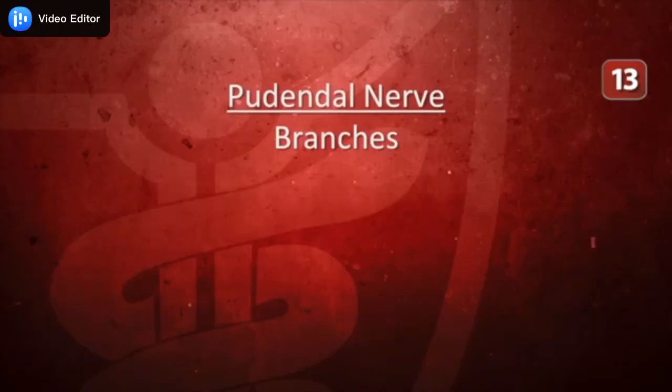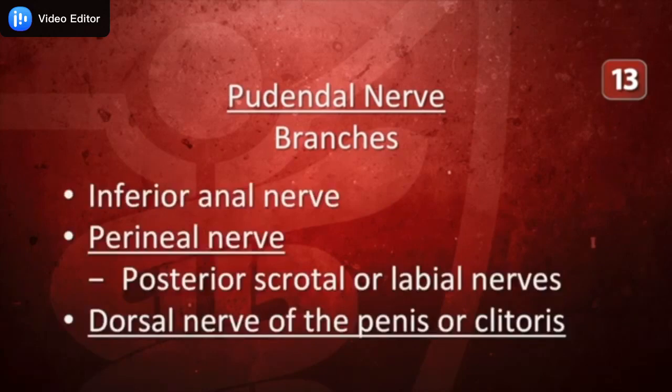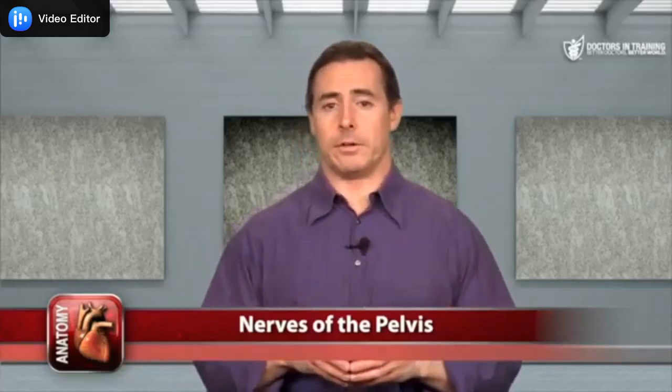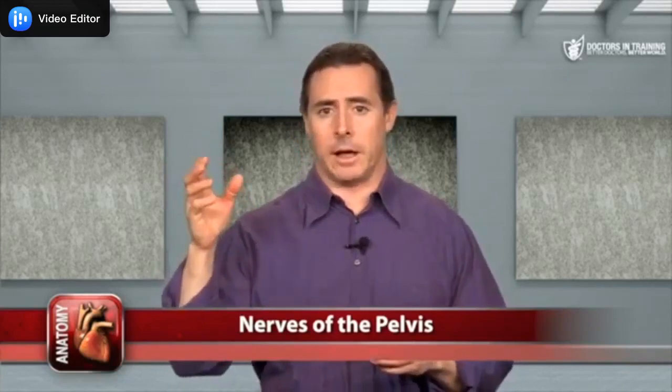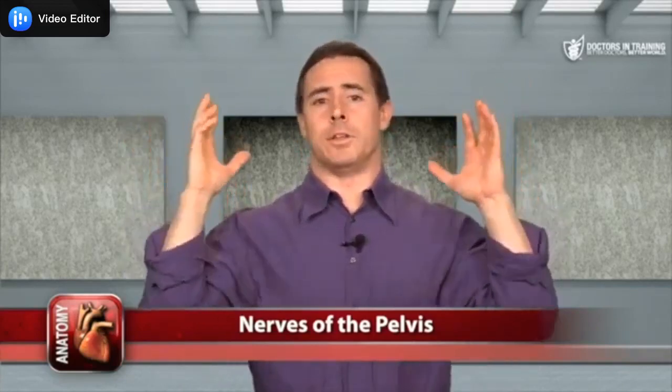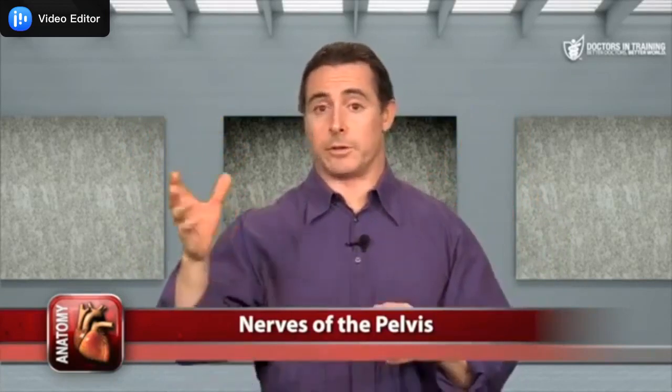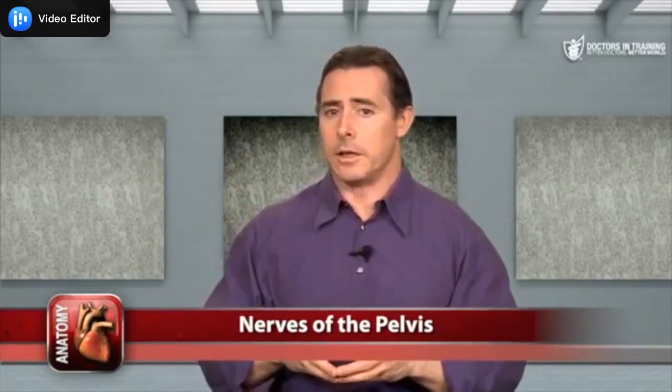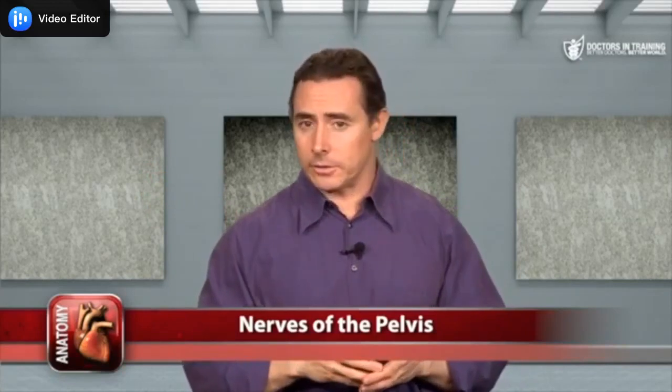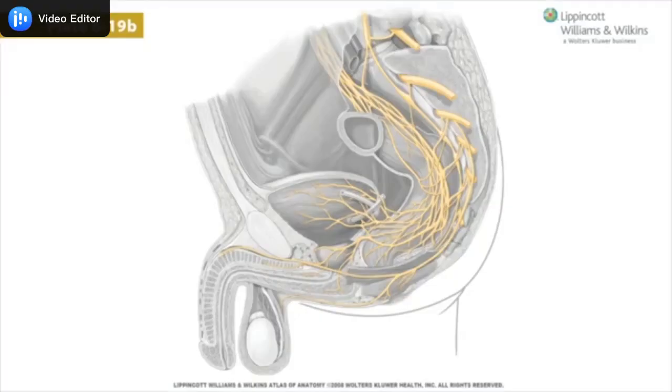The remainder of the pudendal nerve bifurcates into its terminal branches, the perineal nerve and the dorsal nerve of the penis or clitoris, at the anterior end of the pudendal canal. Motor branches of the perineal nerve innervate part of the levator ani and all of the muscles of the urogenital triangle, which will be described in the solid anatomy lecture on the perineum and external genitalia. The perineal nerve also gives off posterior scrotal or labial branches that innervate skin covering the scrotum and the labia.